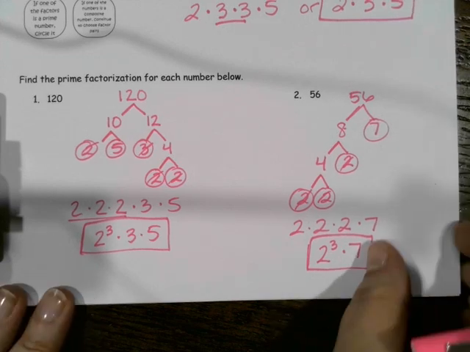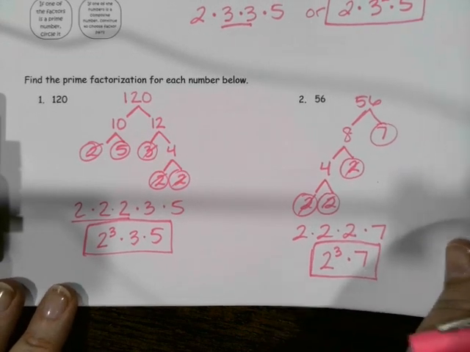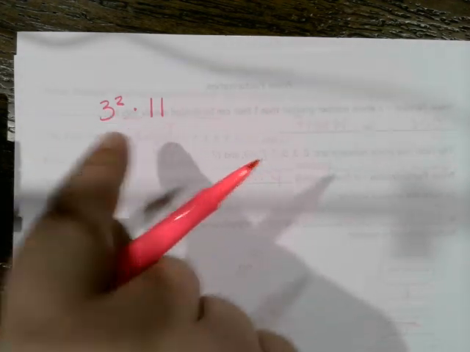I did want to address one more thing you're going to see on your quizzes. I forgot to put on the notes, so we're going to flip over just really quickly. Sometimes you're going to be given the prime factorization. So we have 3 to the second power times 11. And we want to figure out what number this is. What is this the prime factorization of? So what I have to do is actually solve this problem.